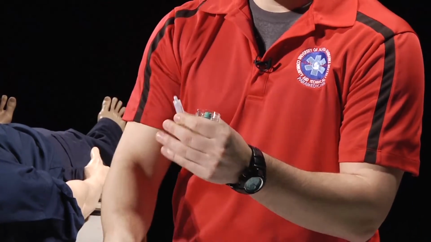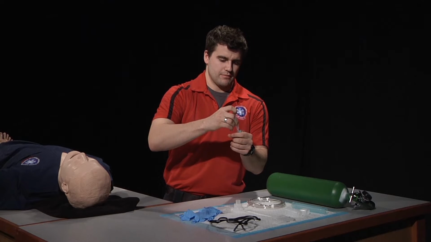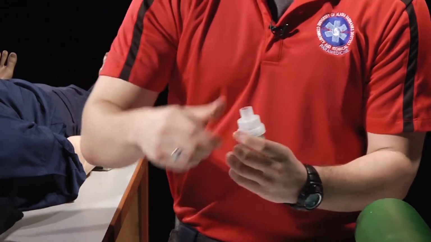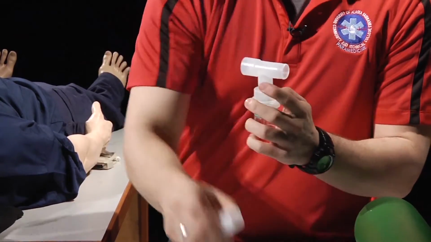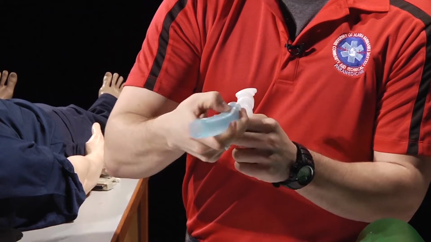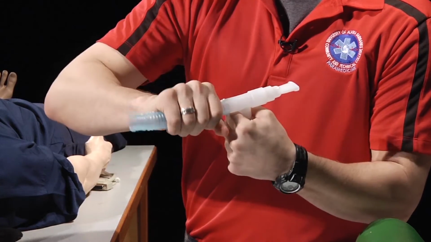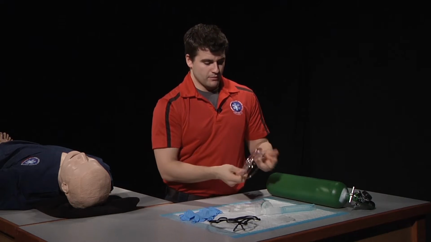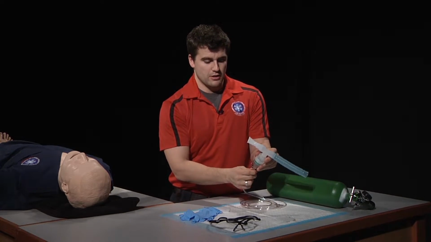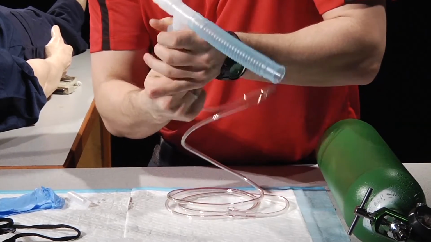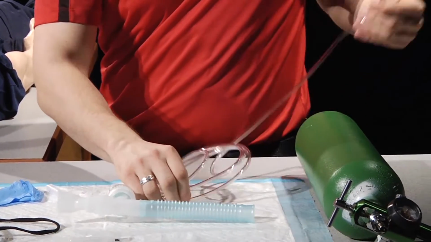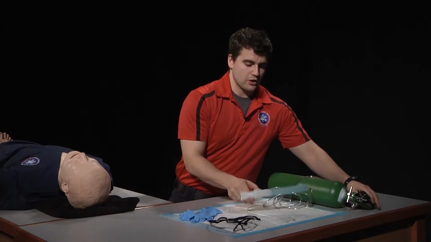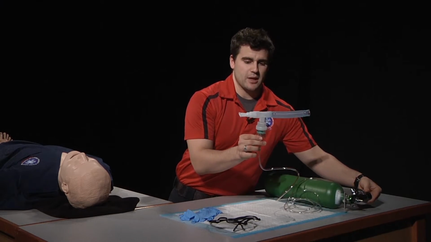We'll remove the cap and squeeze in. From there, we'll attach the T-piece, our mouthpiece, and our extension tubing. Next is to attach the O2 tubing. This is going to go from the nebulizing unit to the oxygen tank. We're going to now turn on the oxygen tank until we see misting coming from either end.